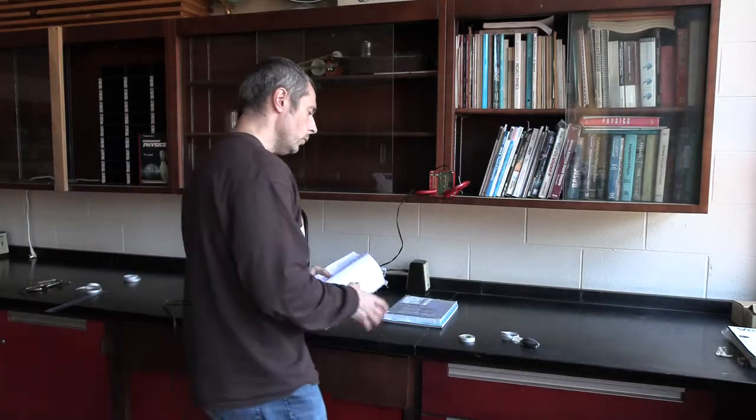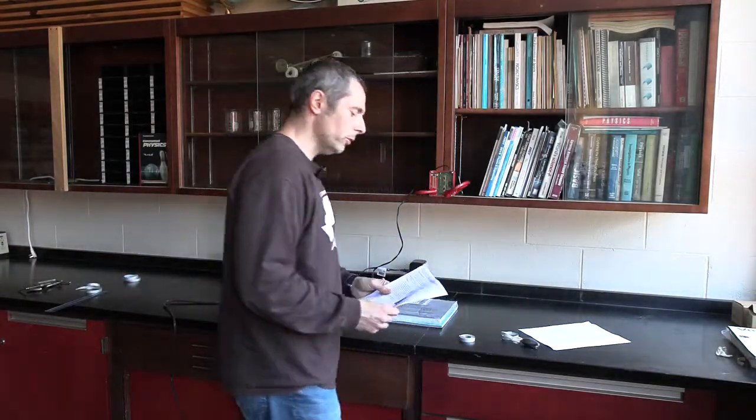All right, so what are we going to do in this lab? We're going to do the same kind of analysis that we did in Spark Lab 1. We're going to create a spark tape and analyze it, but in Spark Lab 1, we looked at something going at a constant speed. In this experiment, we're going to look at something accelerating.